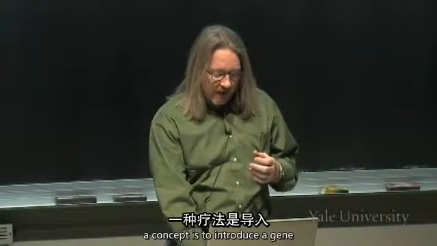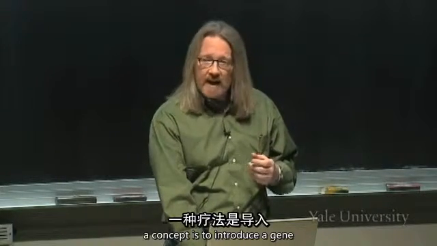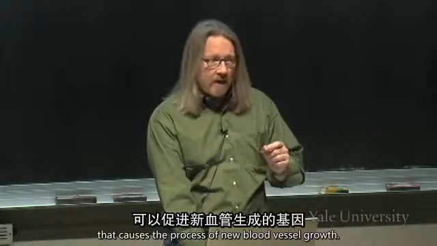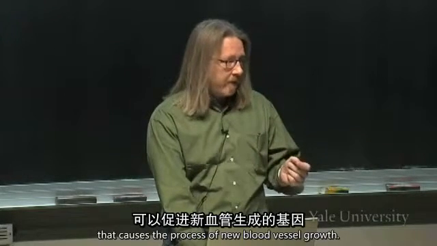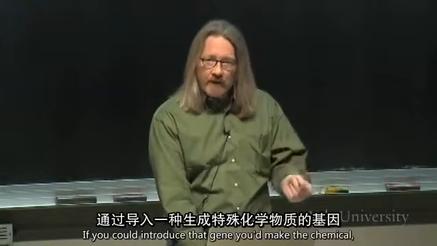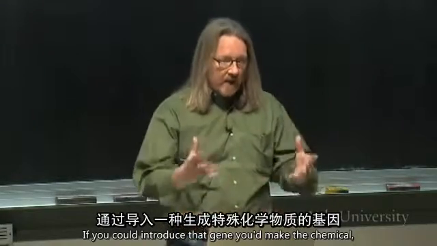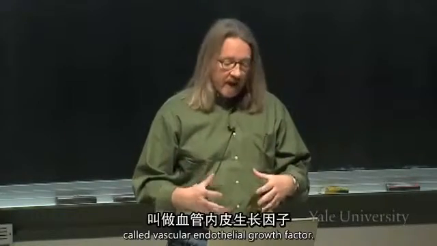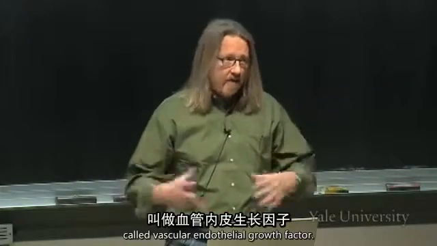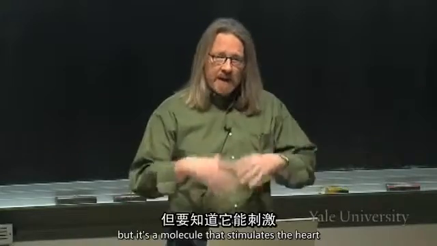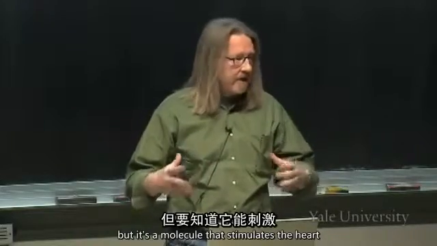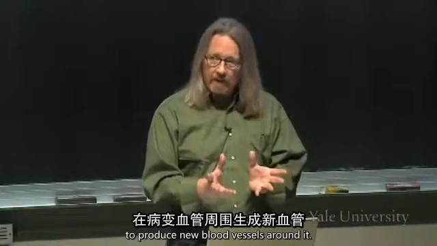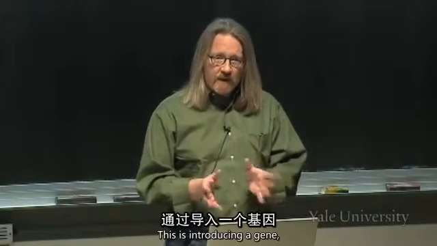So here, a concept is to introduce a gene that causes the process of new blood vessel growth. If you could introduce that gene, you'd make a protein called vascular endothelial growth factor. The name of the molecule isn't important, but it's a molecule that stimulates the heart to produce new blood vessels around it. Right? So this is introducing a gene.